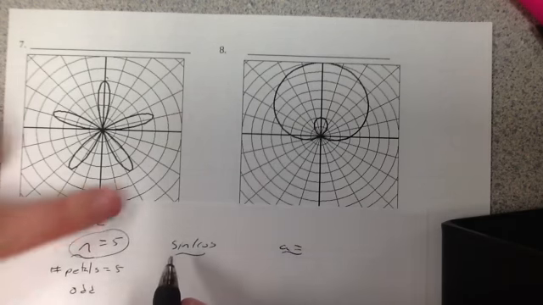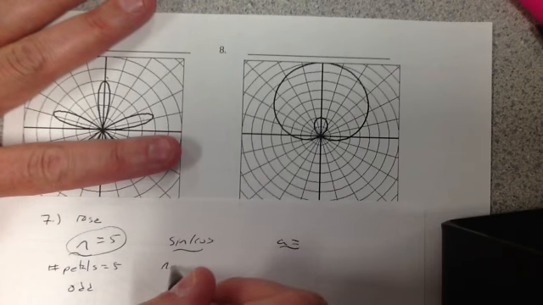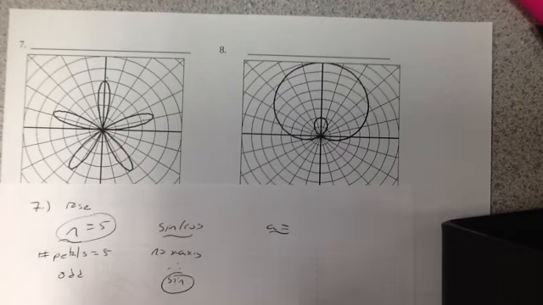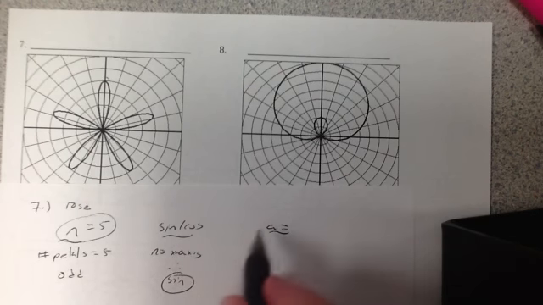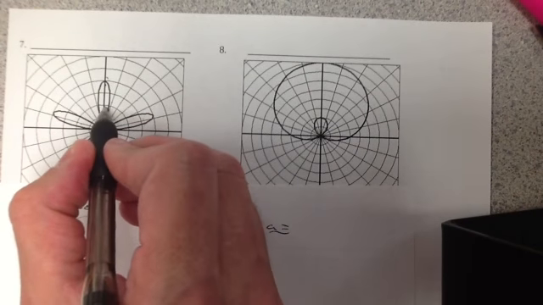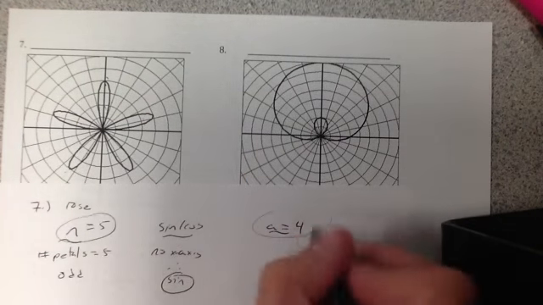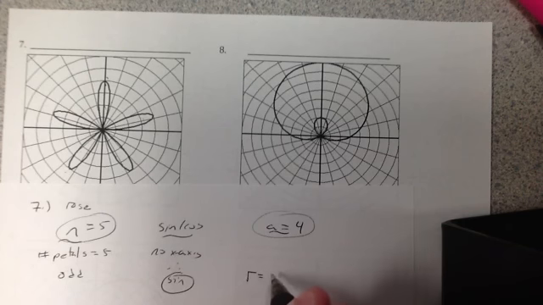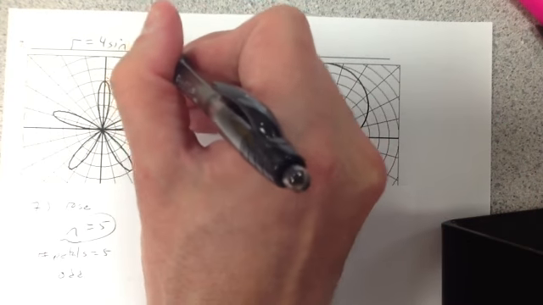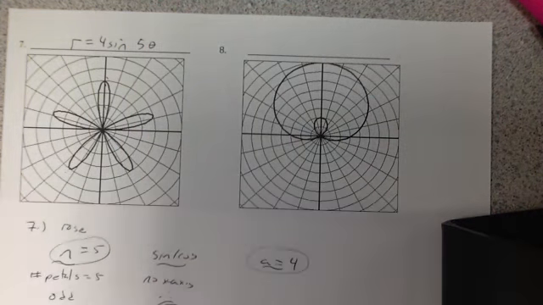Now, sine or cosine? It's not on the x-axis. No x-axis. So therefore, this is our sine graph. And A is our amplitude. What's the furthest we go out? It's kind of hard to tell right here, but if I look over here, we can. Count 1, 2, 3, 4. So A is 4. So we can write our equation. R equals 4 sine of 5 theta. And that's my answer.